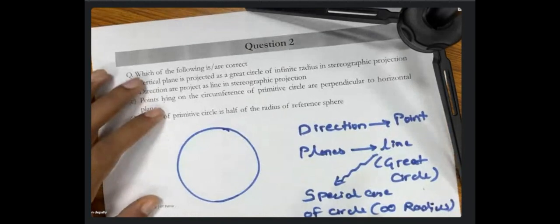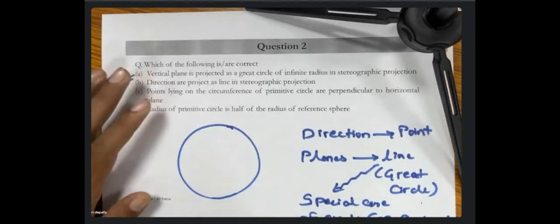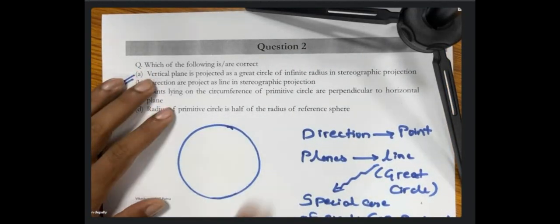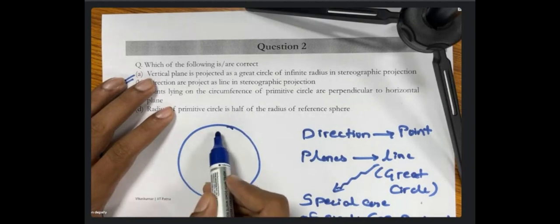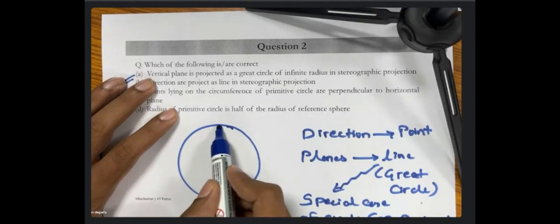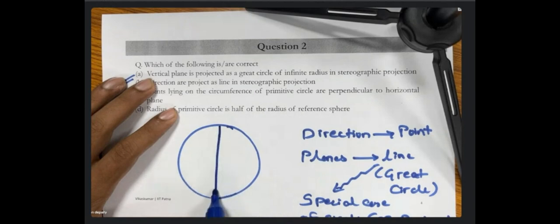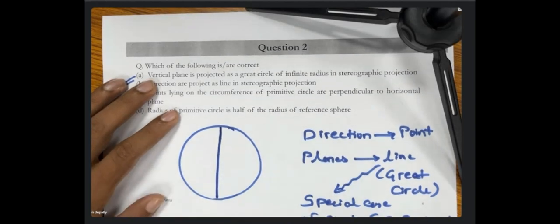So how do we know that the vertical planes are going to be projected as a line? If you project a particular vertical plane, it will be projected as a straight line.